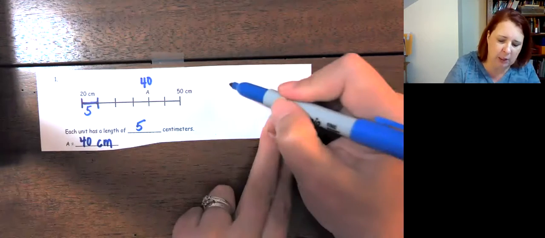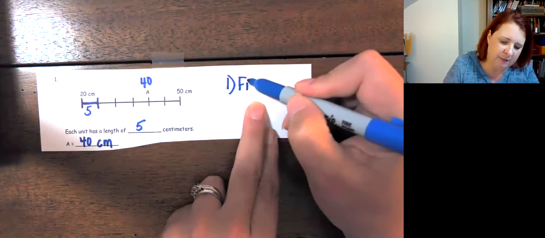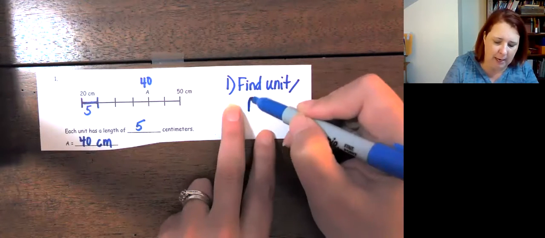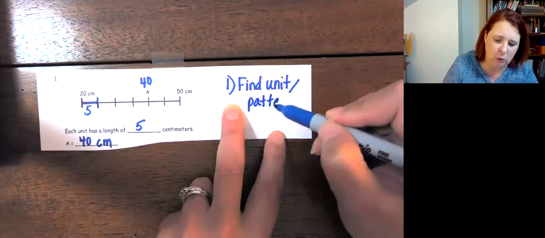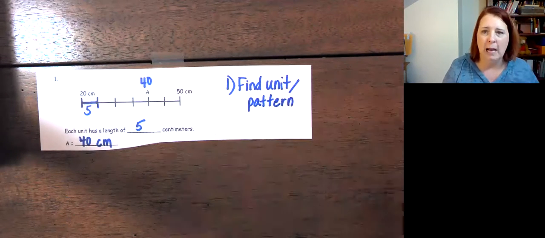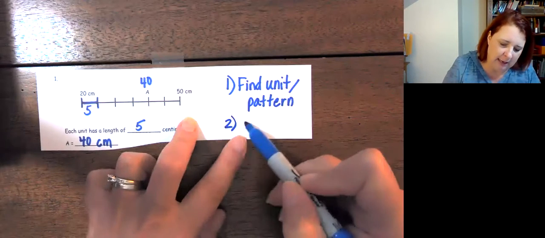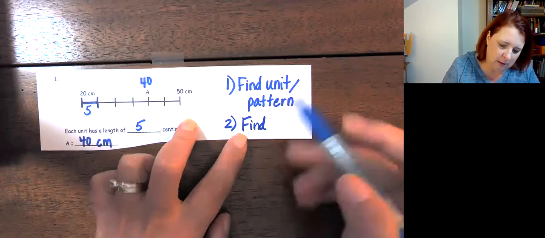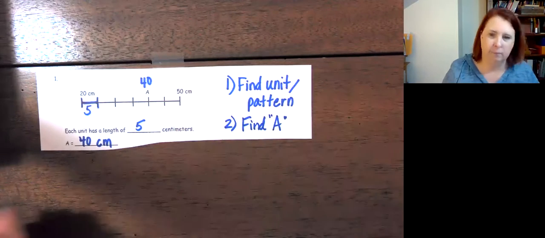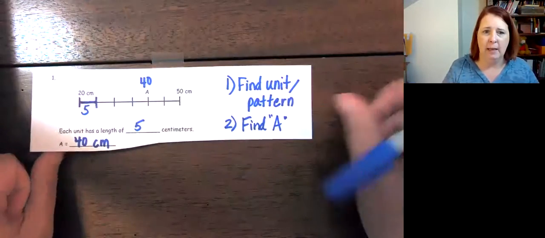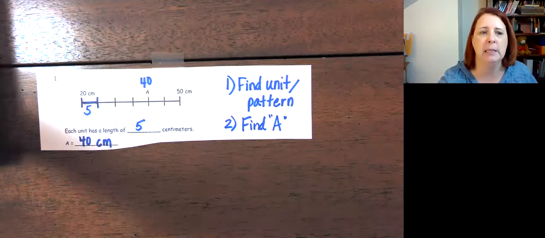So you have 2 steps that you need to do. The first thing is to find the unit. Or an easier way to say that is find the pattern. What is happening between the 2 numbers that you know, how many numbers are taking up that space. So find the pattern or the unit, and then find the letter. On this one it's A, on the next one it could be B. So that's how we're doing that. I'm going to stop and give you a few minutes to catch up with number 1, in case you're not there yet, and then we're going to go on to number 2.